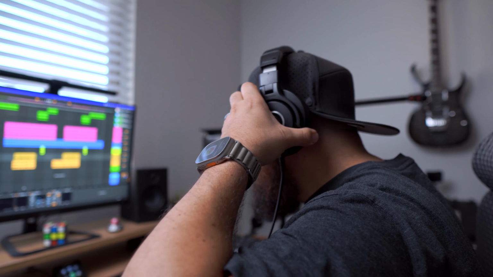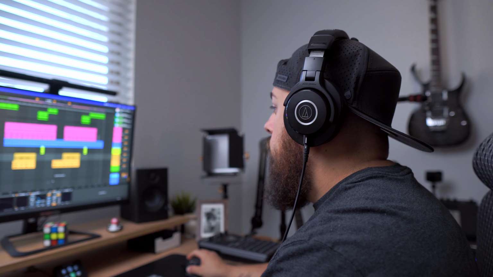Now, the last item on the hardware side is going to be a way for you to listen to your music and to your mix. And with that, you have two options. You can go with studio monitor headphones or speakers. For the headphones, I'm using the Audio-Technica ATH-M50x. This is a great one. It's kind of worn out. I've had it for years, but it sounds great. It's really good quality headphones, and it has a good sound and is very comfortable on the ears.